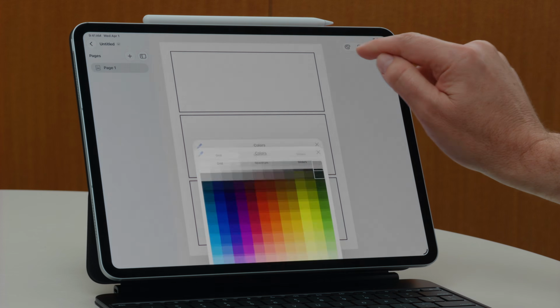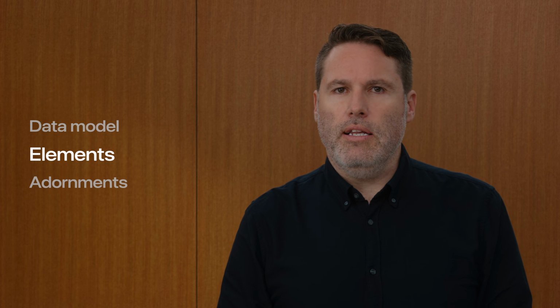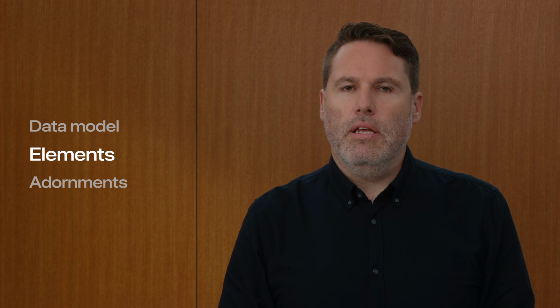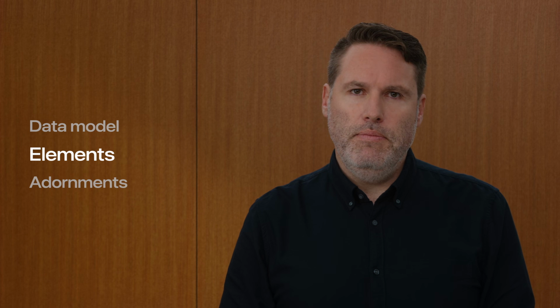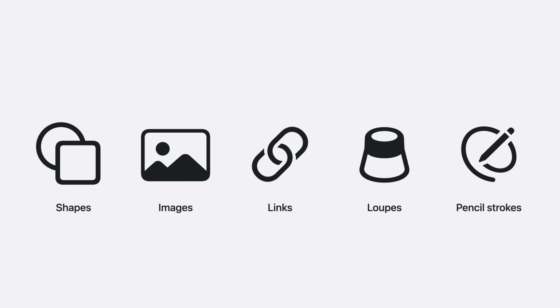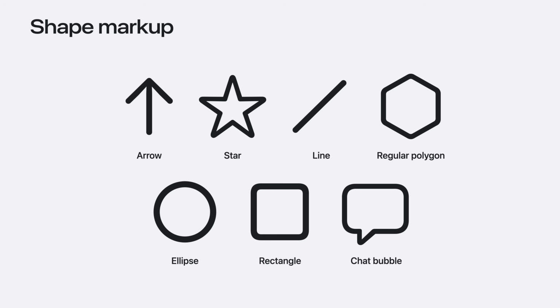So I've added a color picker in the toolbar for styling our template. To implement styling, I'm going to dive into elements. Every element in paper markup has a concrete type. Shapes, images, links, loops, and pencil strokes. They're all part of the same markup ordered set and conform to the markup protocol. But each of those types have their own custom properties. Let's take a deeper look at shapes. PaperKit supports many shape types, and each type has its own properties, like corner radius for rounded rectangles, or control points for curved lines. I used rectangles for the comic panels.